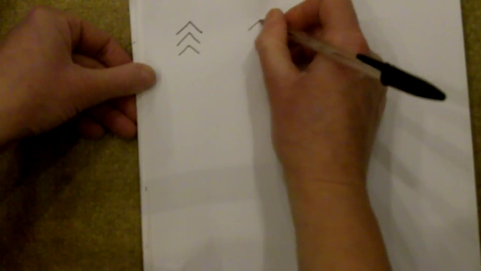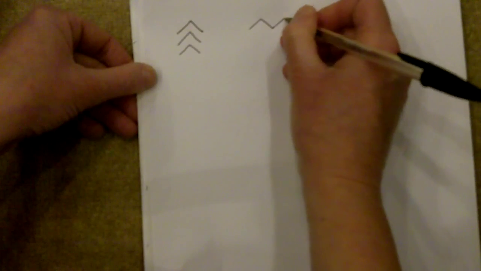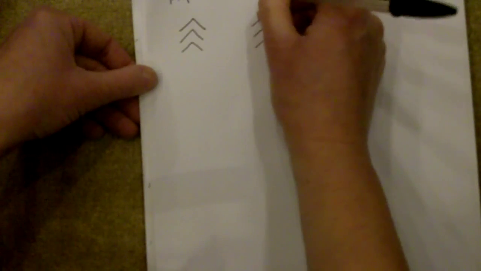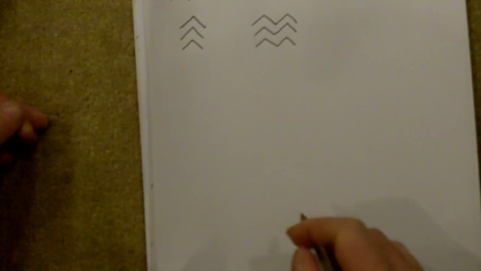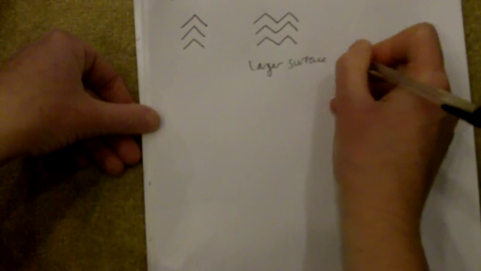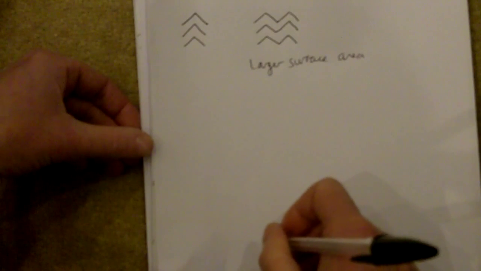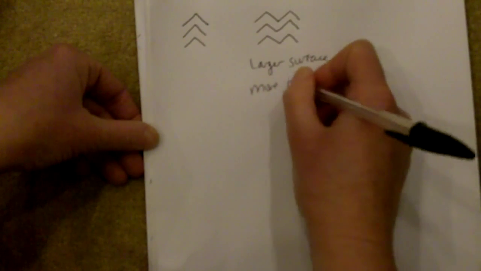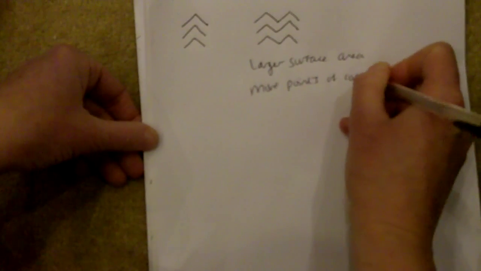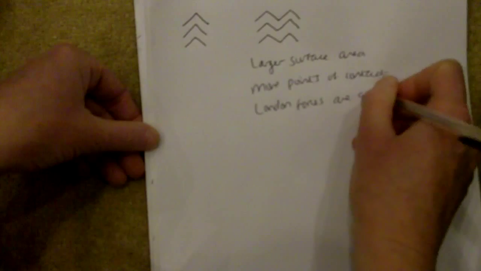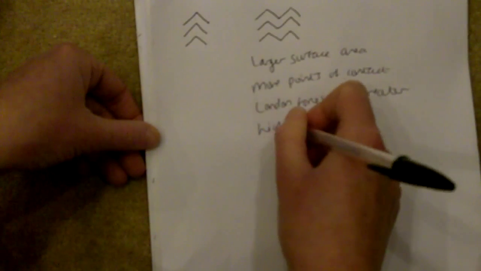Whereas if you take pentane, there is a larger surface area and there are more points of contact, and the London forces are greater, and therefore it will have a higher boiling point.